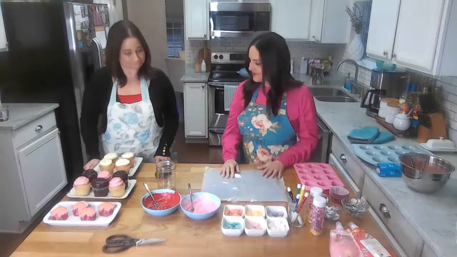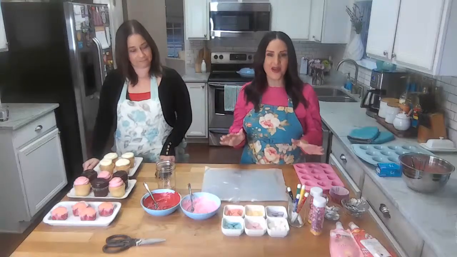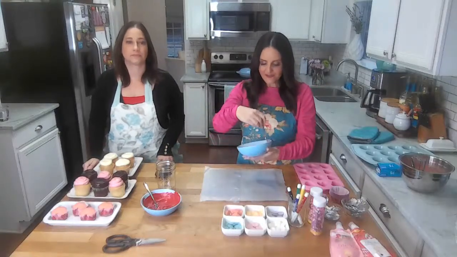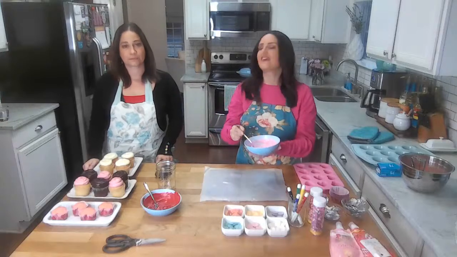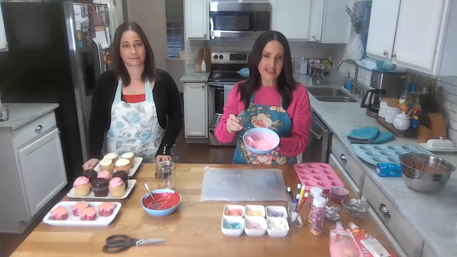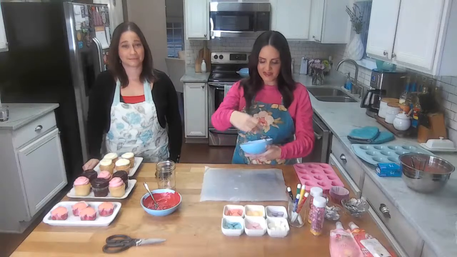So the first thing we're doing, I'm calling them XO cupcakes. So candy melts, one of my very, very favorite things to use whenever I want to add some color to a holiday theme or a birthday party theme or really any occasion. Wilton candy melts are my favorite.